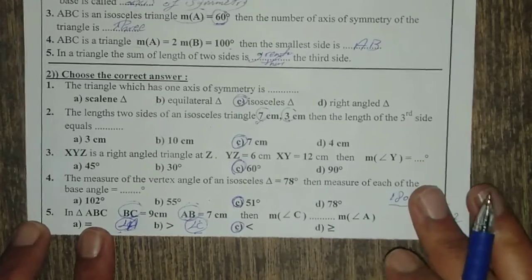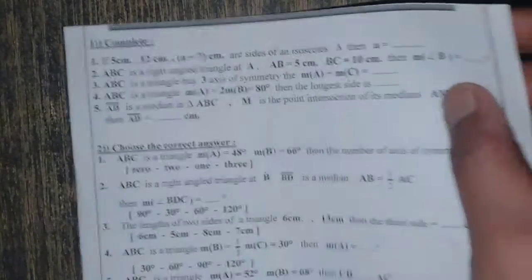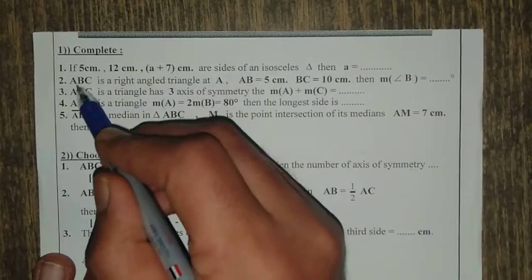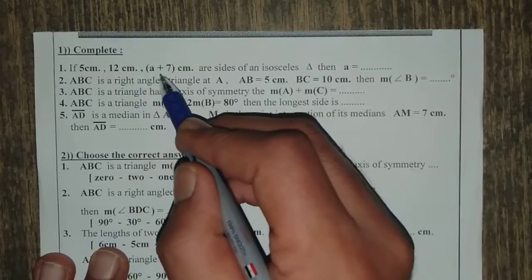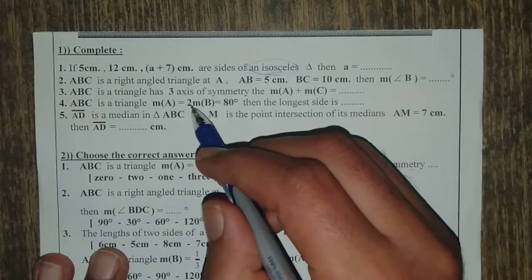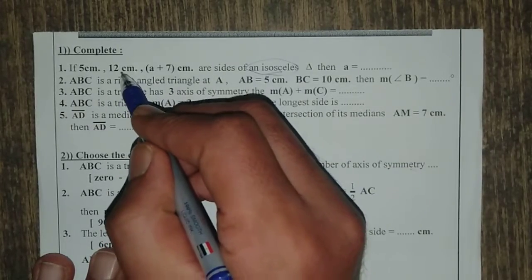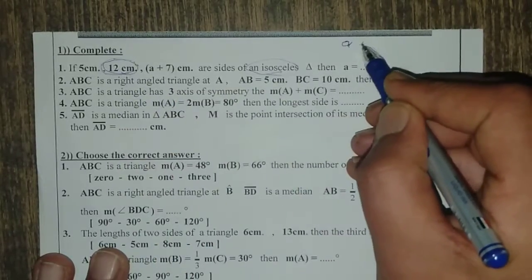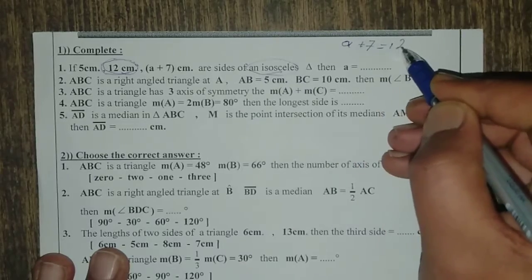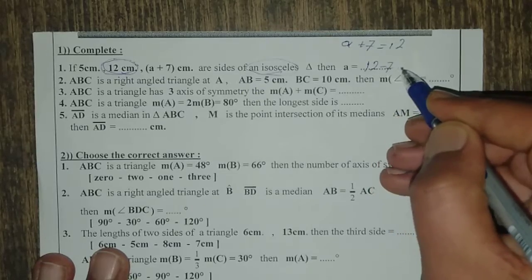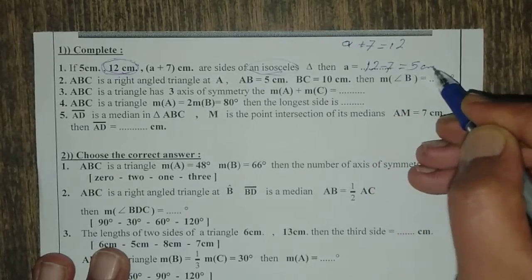Number C. The last sheet. Number 1, complete. If 5, 12, and A plus 7 centimeters are sides of an isosceles triangle, this means we have two equal sides. Then the third side is sure 12 cm. This means A plus 7 equals 12. Then A equals 12 minus 7 equals 5 cm.